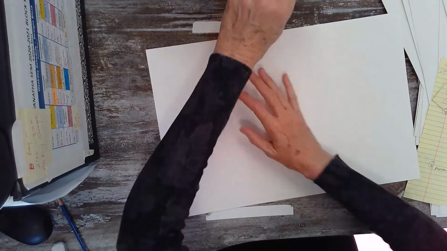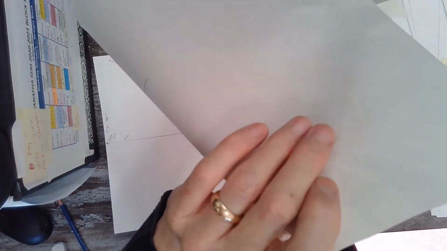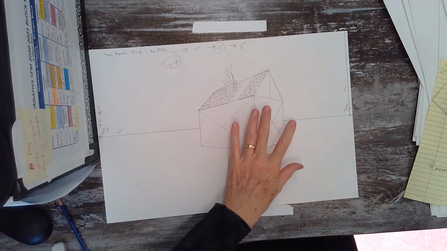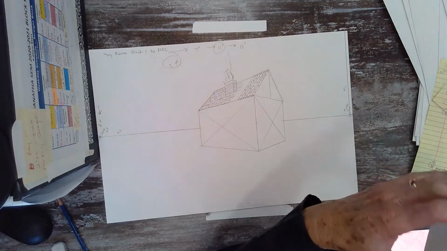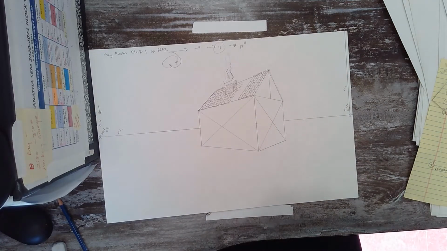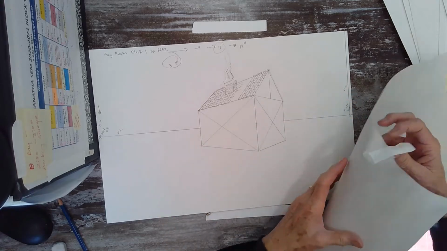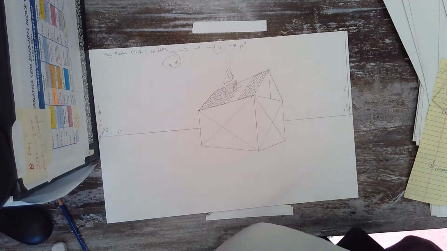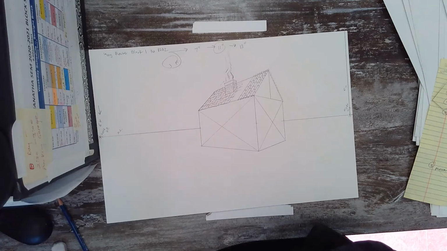If you are deciding later on, maybe you want to add a garage, the garage would actually need its own third vanishing point. So maybe save this piece of paper in case you want to use it again, but I don't think you're necessarily going to use it. So I'll just put this piece of paper to the side.